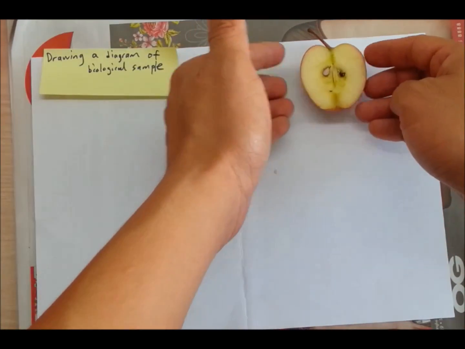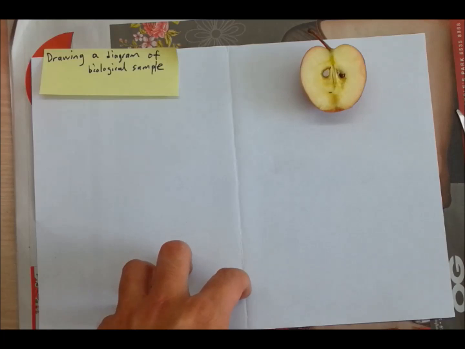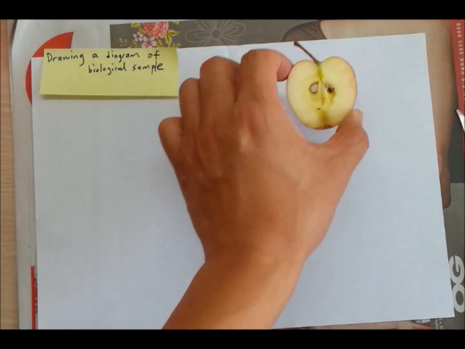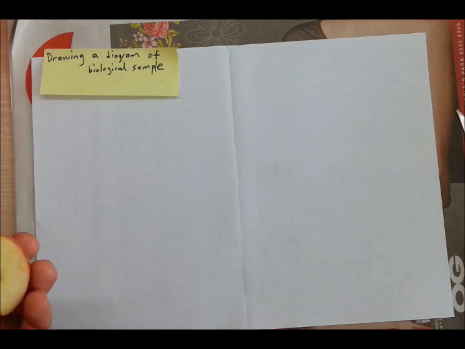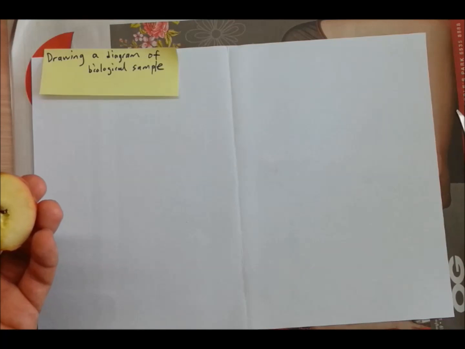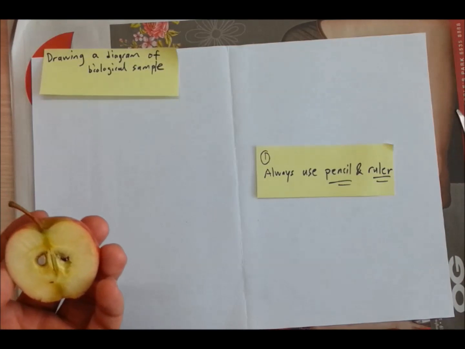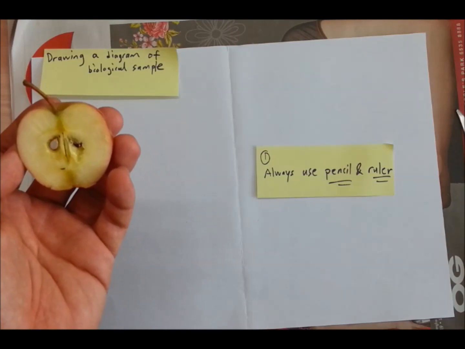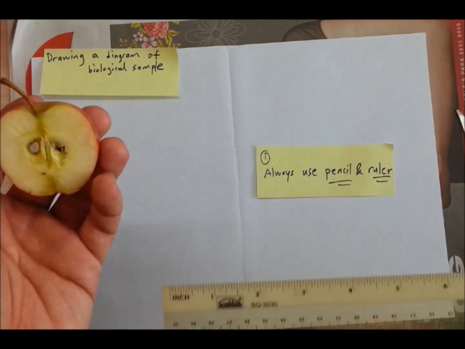I'm going to draw this, bearing in mind that I must have my diagram cover 50% of the space. And the next thing that you must bear in mind is that you should always use a pencil for your drawing, without exception, and all labeling lines should be drawn with a ruler.